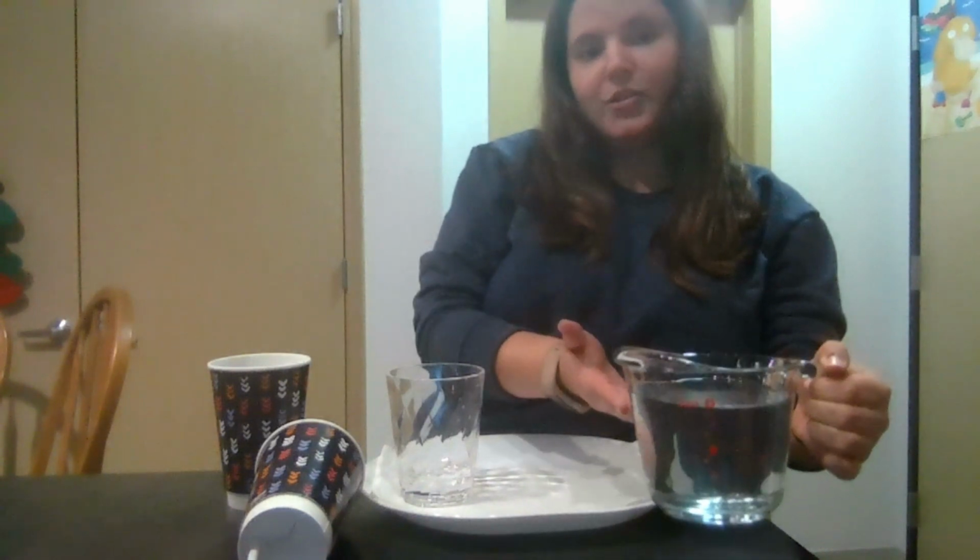So how we're going to do that is we're going to start with some water. I have it measured out with 2 cups, and then we can measure it at the end so we can see how much water is lost during this process because of the inefficiencies.